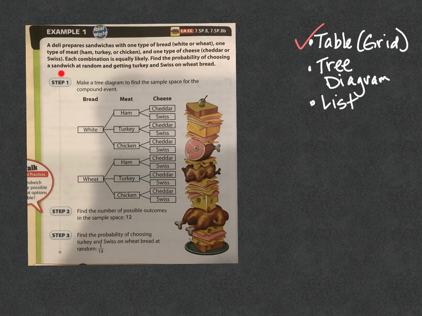Find the probability of choosing a sandwich at random and getting a turkey and Swiss on wheat. Okay, I do the same thing. I need the same ratio. On this one, the place that you get the total possible outcomes is the last column. I would count up how many there are, because that's all of the possible options. So 1, 2, 3, 4, 5, 6, 7, 8, 9, 10, 11, 12. There are 12 possible sandwiches. Out of those, what's the chance I get turkey Swiss with wheat?